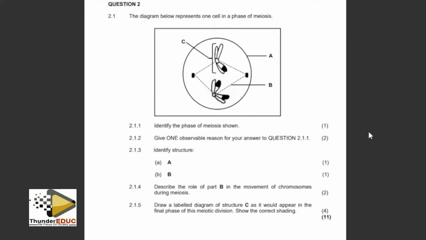Is always killing students. All right. Let's go through this question paper. This one. Then they're saying that what is A? A is a cell membrane, not nuclear membrane. You can't see nuclear membrane when the phase of meiosis is metaphase. Spindle fibers, then this is a chromosome.